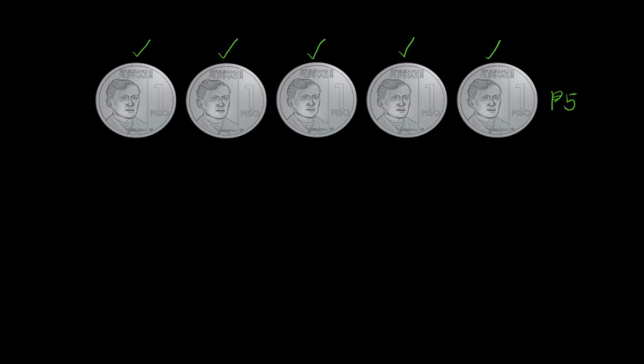Or we can also think of it like adding all the values of each coin, such as 1 peso plus 1 peso plus 1 peso plus 1 peso plus 1 peso equals 5 pesos. Therefore, if you have 5 pieces of 1 peso coins, your money is worth 5 pesos.